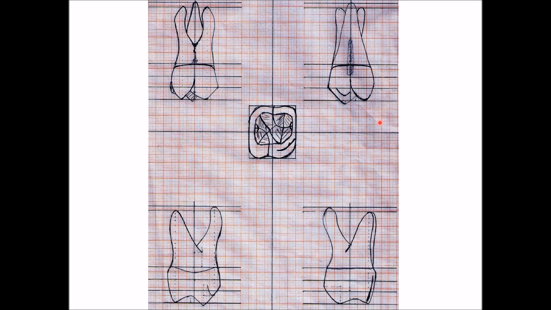This slide shows the 5 aspects: the buccal, the lingual, mesial, distal. You can see the occlusal.